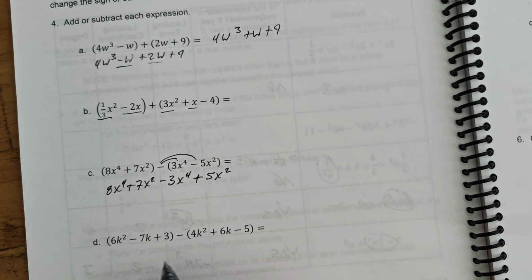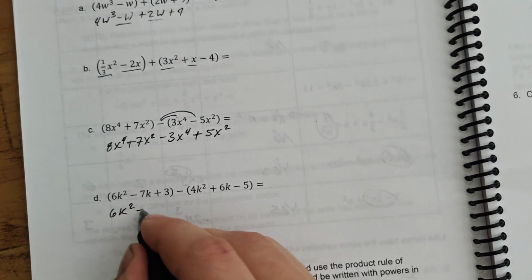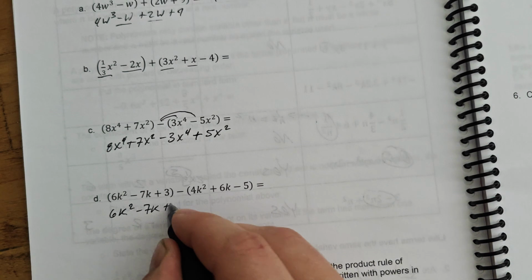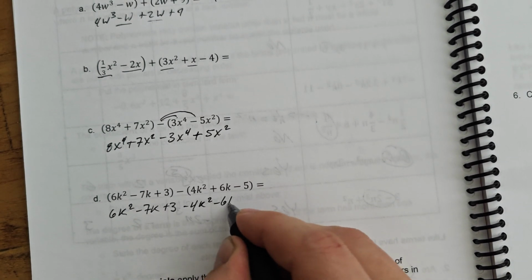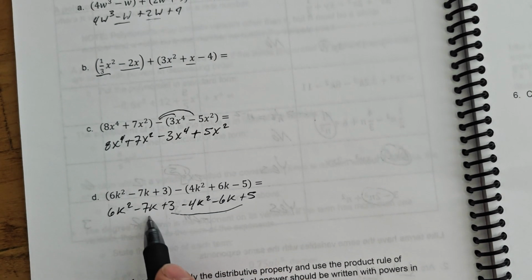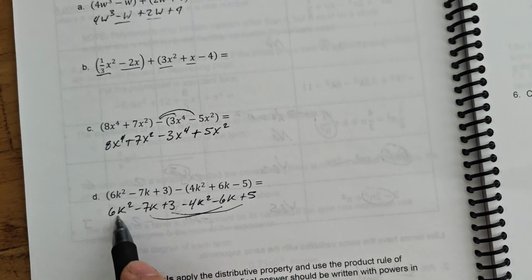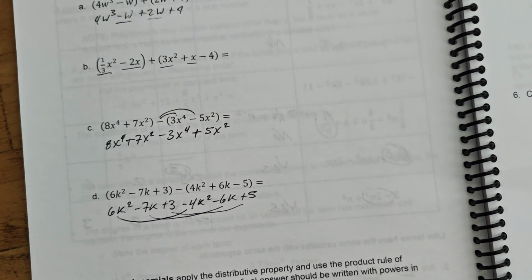Same thing down here. This next one would be 6k squared minus 7k plus 3 minus 4k squared minus 6k plus 5. And then you combine the like terms in here. The k terms with the k terms, constants with the constants, and the squareds with the squareds.